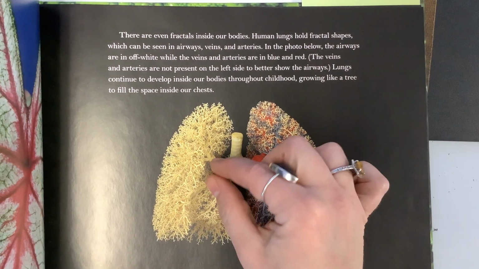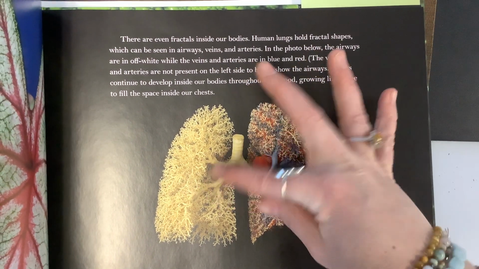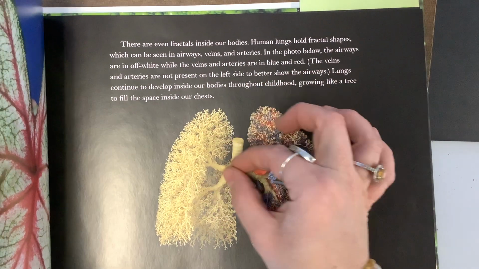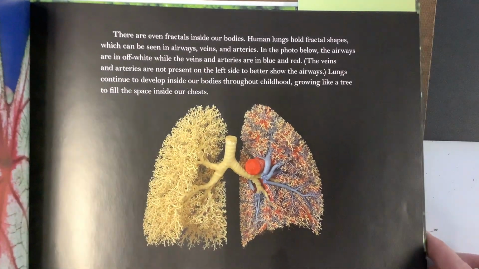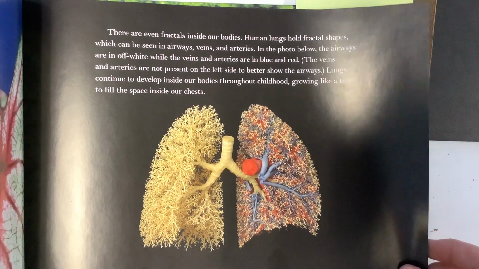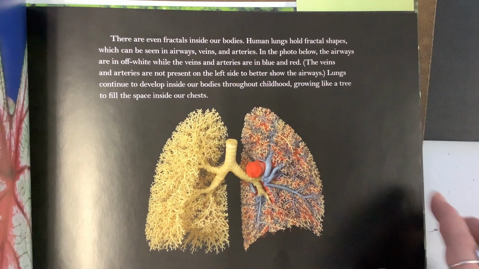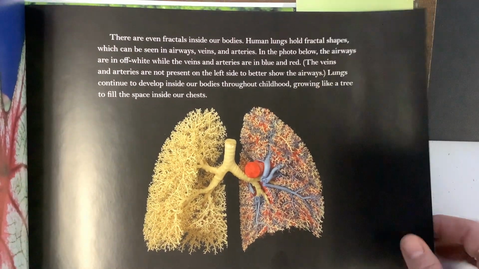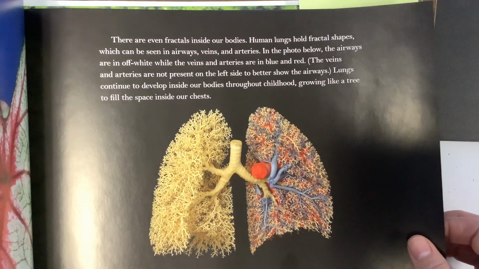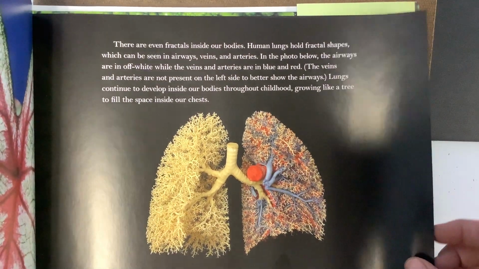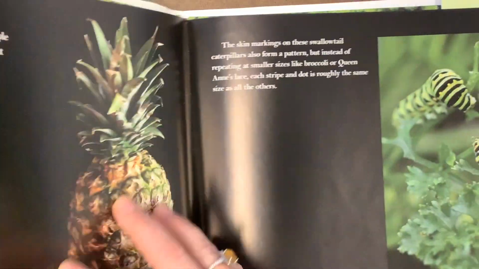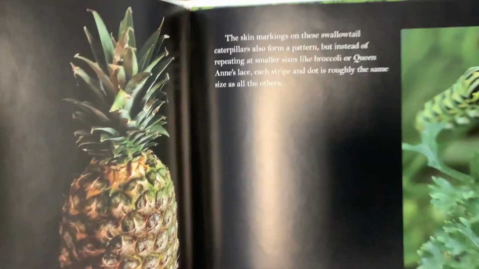Okay, but you can see that you have the main branch, and then you can have this branch, but then that branch is coming off and then there's little branches coming off of that. So it very much is a fractal pattern. And in one of the videos I'm going to show you, they say the surface area of the airways in the lungs is something like a football field long, but it fits into the size of our chest, which is cool.